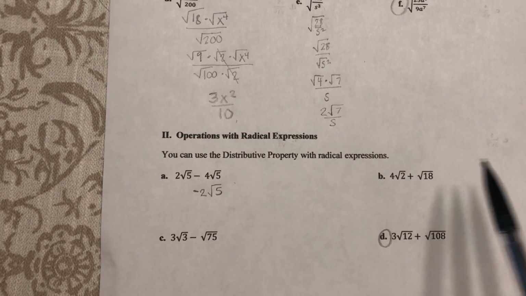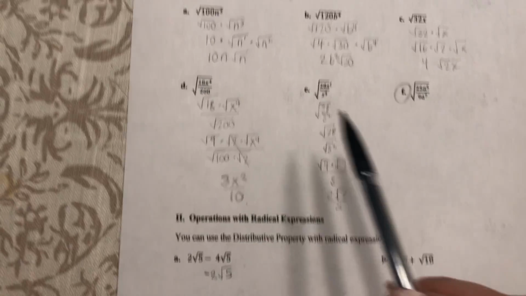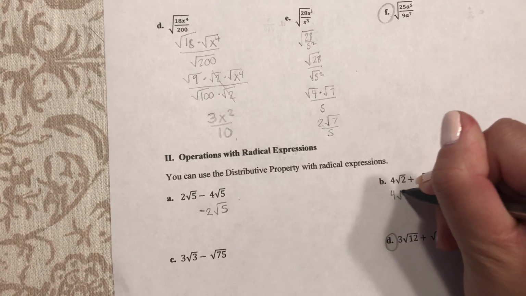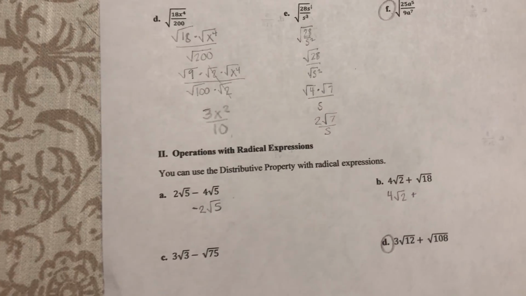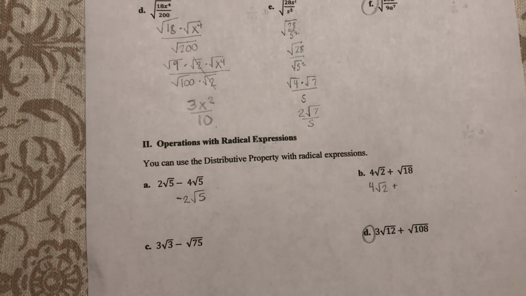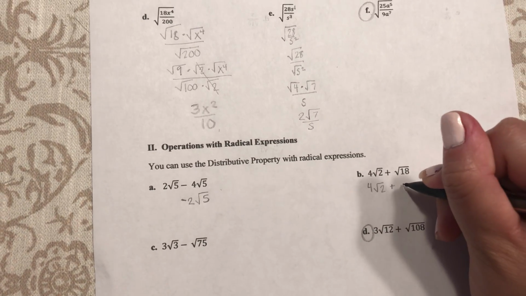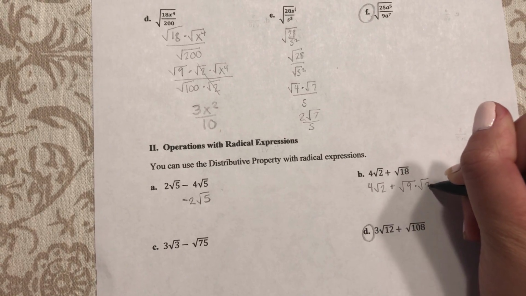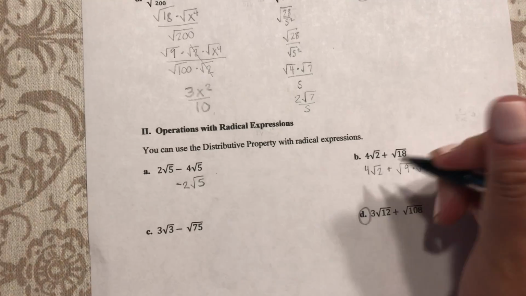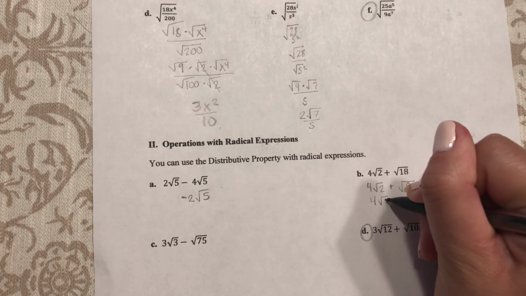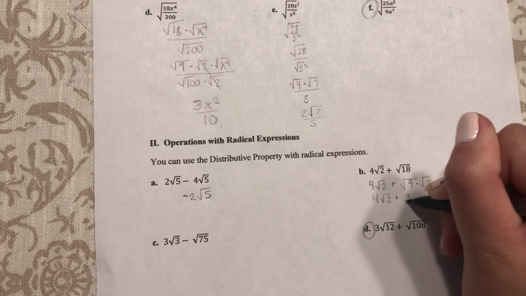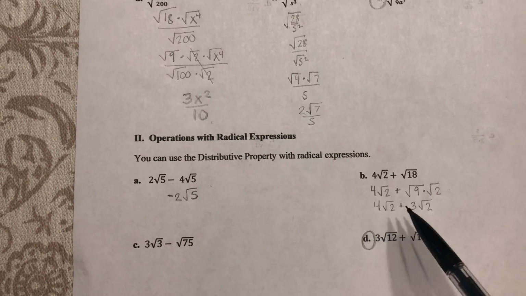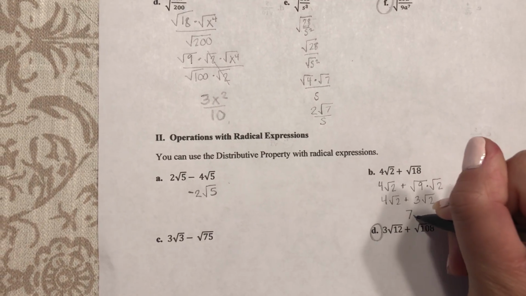Okay, so for letter B, they're not like terms, like we had both of them be root 5s in letter A, so we just have to do some simplifying. Same thing up here that we did with splitting apart our radicals. So for root 2, let's split apart our 18 because that has factors. The largest perfect square that's a factor of 18 would be 9. 9 times 2 under the square root. I'm going to simplify that because root 9 is 3. And now they are like terms because they both have root 2. So 4 root 2 plus 3 root 2 is 7 root 2.